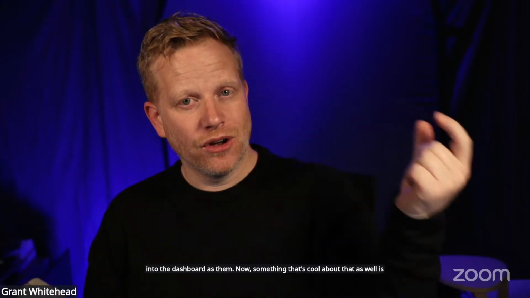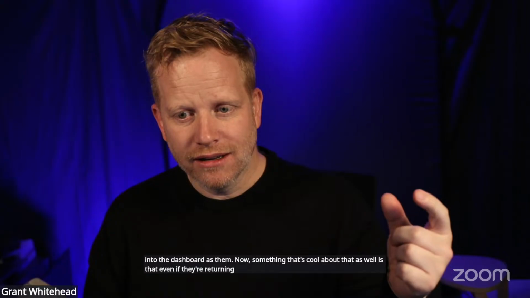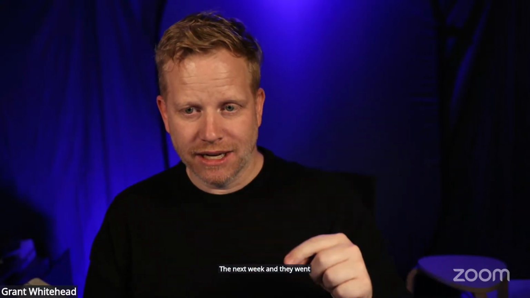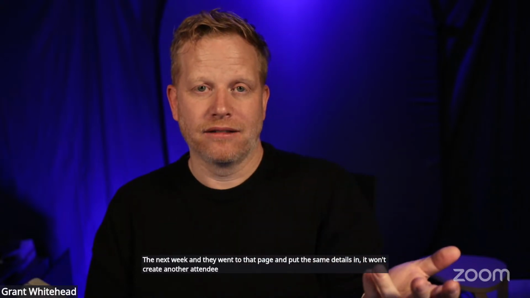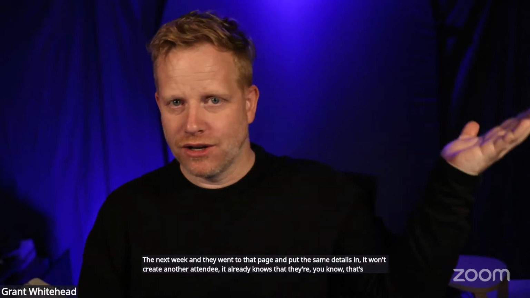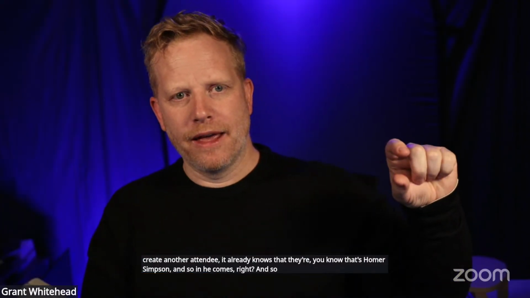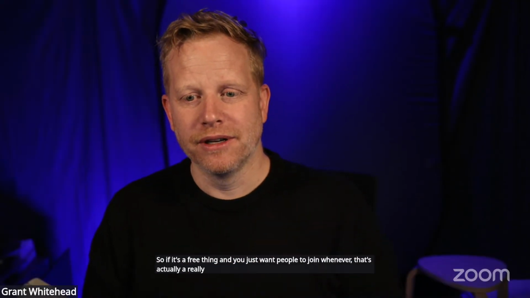Now, something that's cool about that as well is that even if they're returning the next week and they went to that page and put the same details in, it won't create another attendee. It already knows that's Homer Simpson, and so in he comes, right? So if it's a free thing and you just want people to join whenever, that's actually a really easy way to do it.